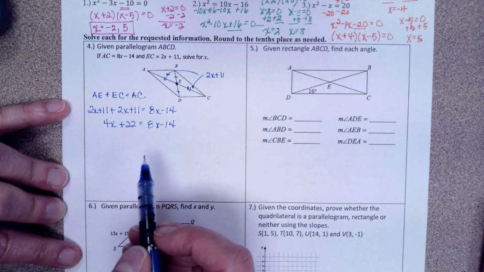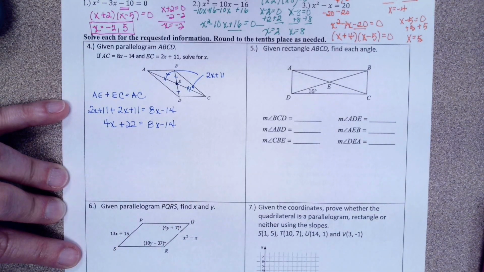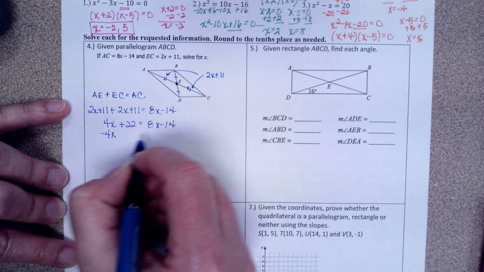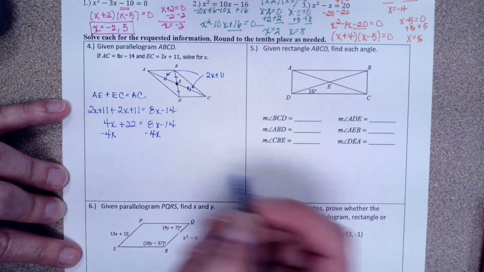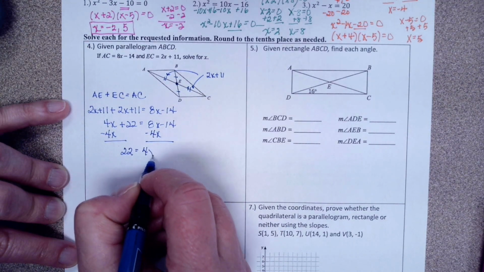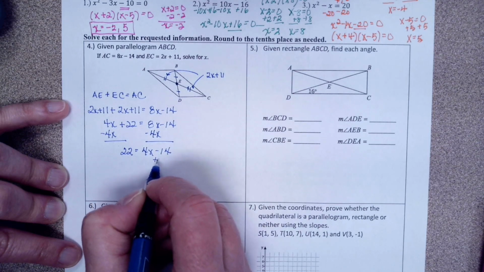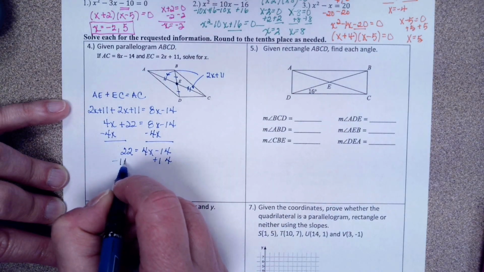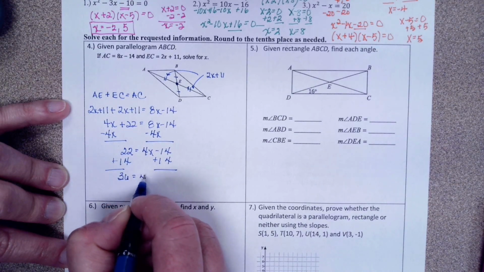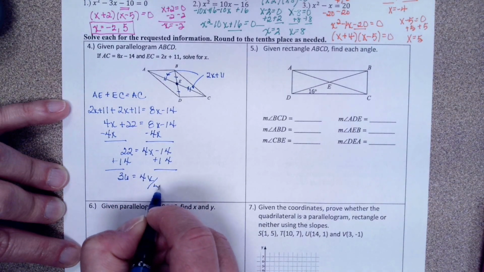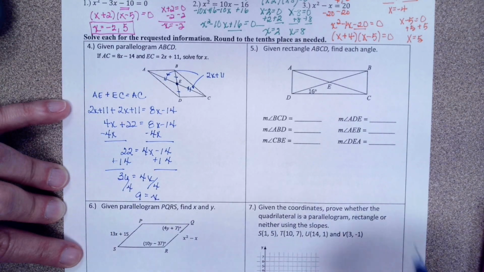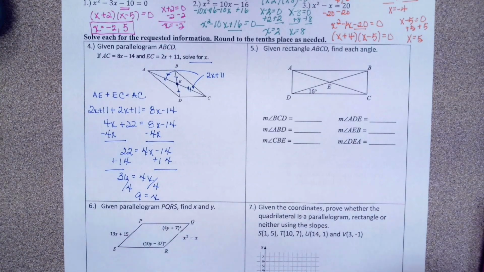Now, at this point, you're welcome to solve for the variables. Like, you can move the x's around, you can move the numbers around. I like to keep my variables positive, so I'm going to move that 4x. So now 22 is going to be equal to 4x minus 14. I'm going to add that 14. So 36 is going to be equal to 4x. And then if we divide, 9 should be equal to x, which is what they wanted us to solve for.